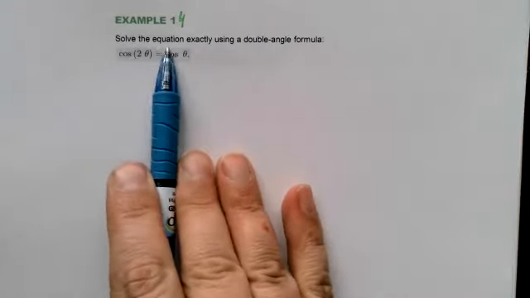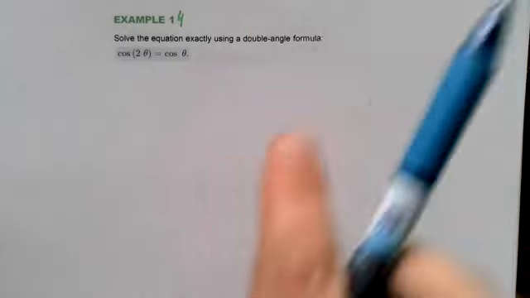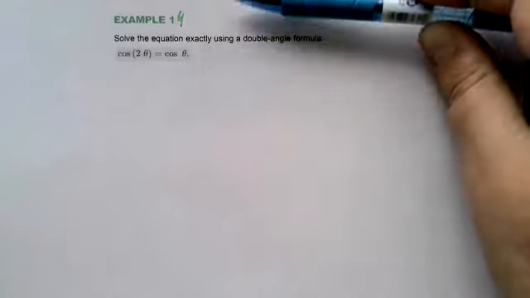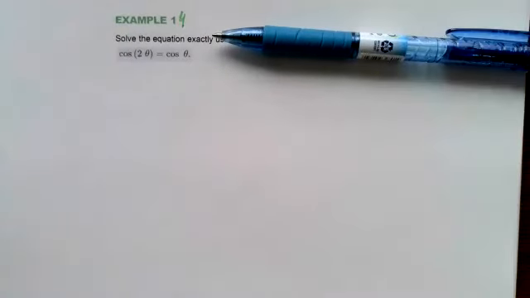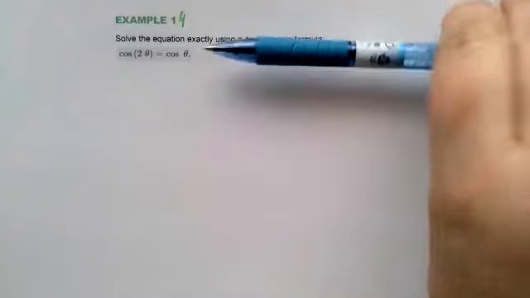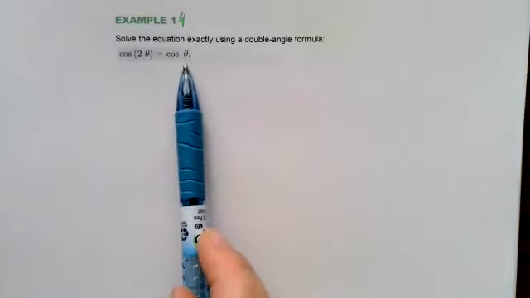All right, so the next problem that I want to discuss in this video is example 14, where it says solve the equation exactly using the double angle formula. Well, here they actually give you a hint, the formula that you need to use. But what if they didn't, and you look at this problem? What is the issue here? Well, you have a cosine of 2 theta on the left side, and you have a cosine of theta on the right side, and they're not the same angle. So this may as well be angle A, and this is angle B.